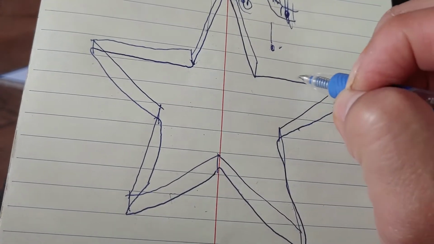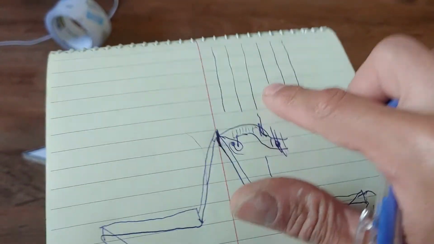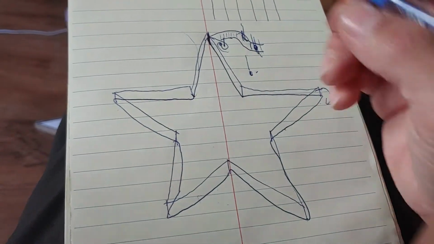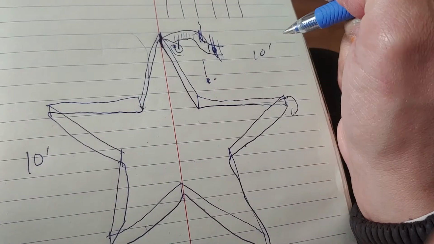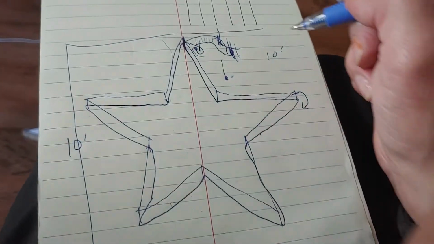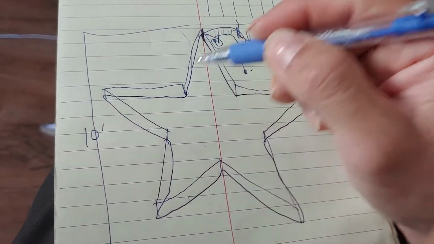And it could be like a grid system like this. So this can technically be 10 feet by 10 feet. Right? And all you have to do is make sure that you put these stakes down.